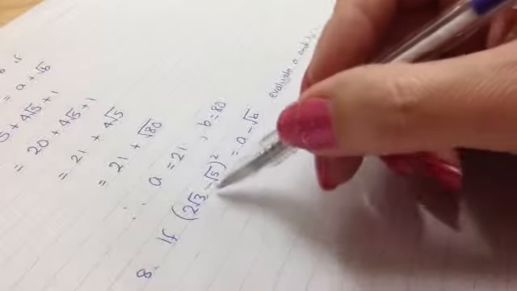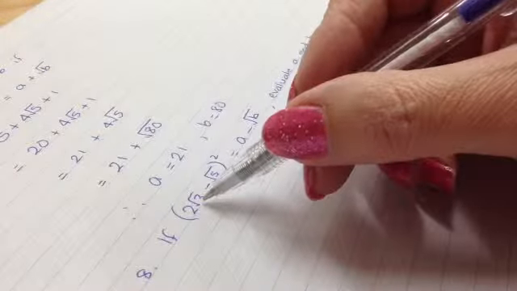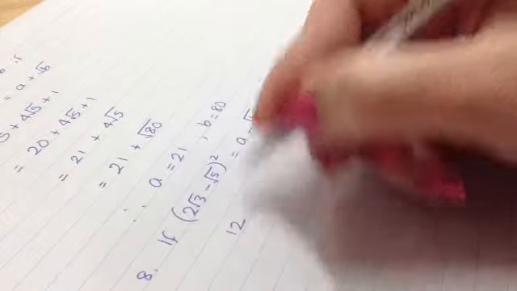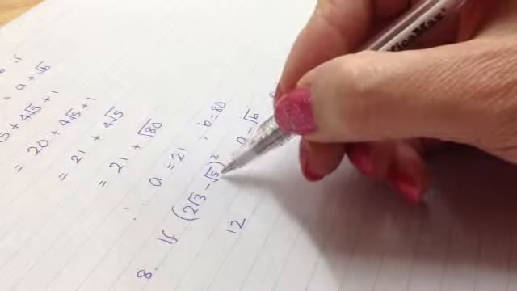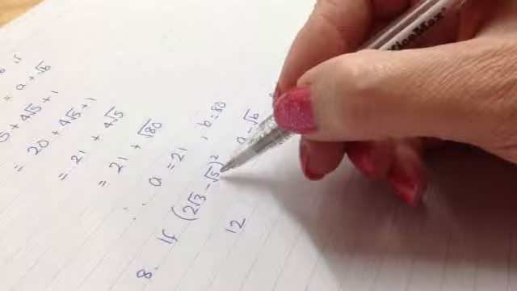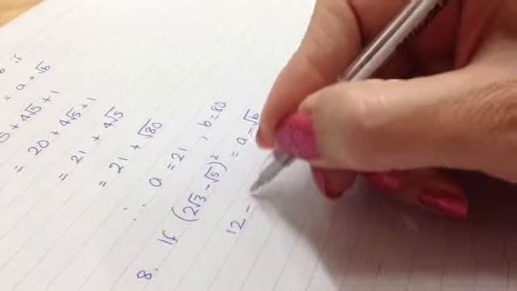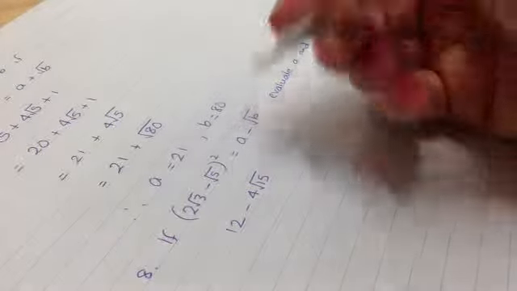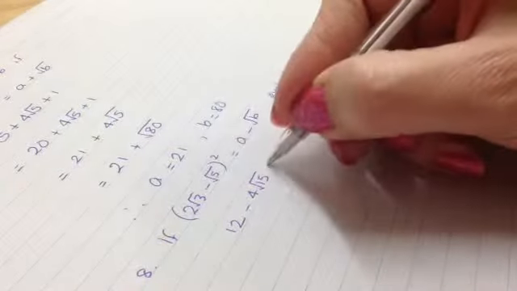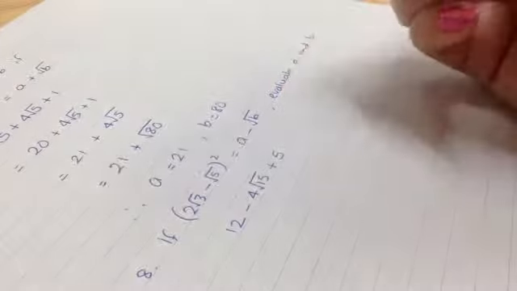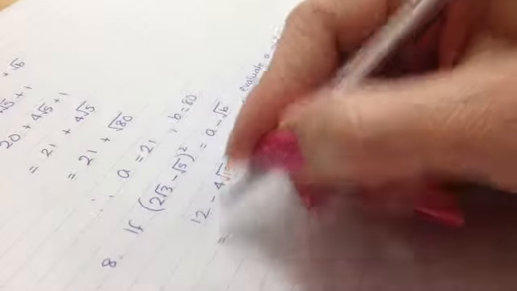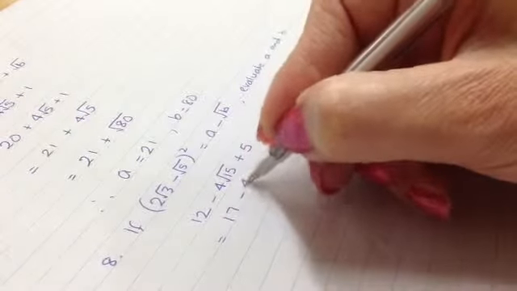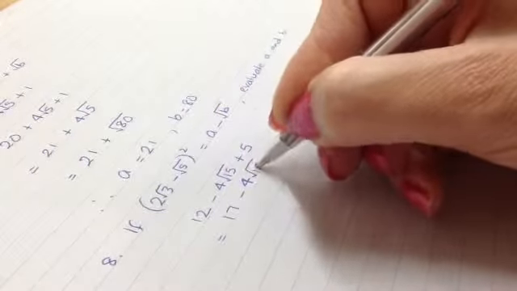Okay, so let's expand the left-hand side. (2√3) all squared is going to be 4 times 3, which is 12. Then 2√3 times minus √5 and double it, so it's going to be minus 4√15. And then (minus √5) all squared is going to be plus 5. Right, collect our like terms, so we've got 12 plus 5 is 17, minus 4√15.